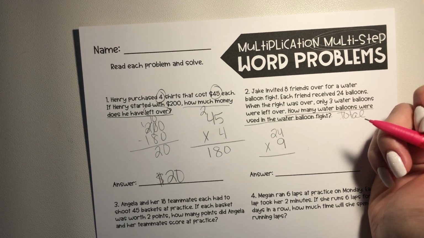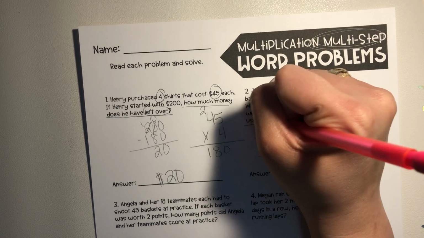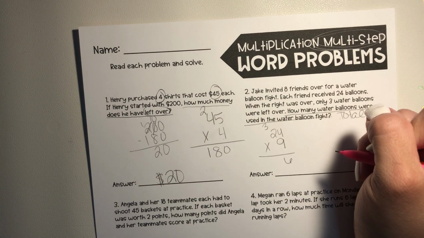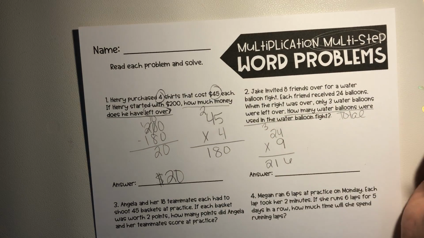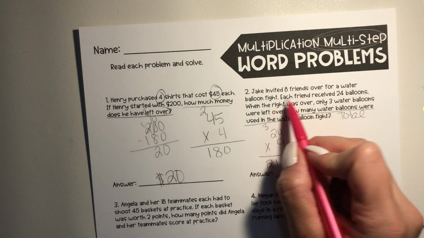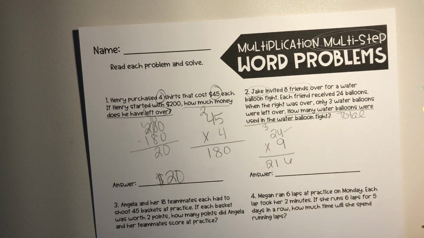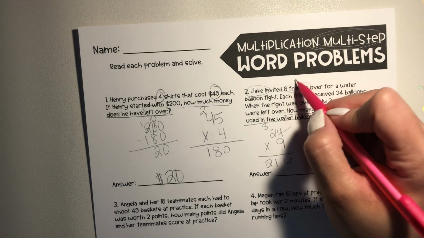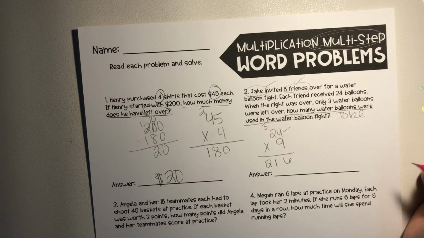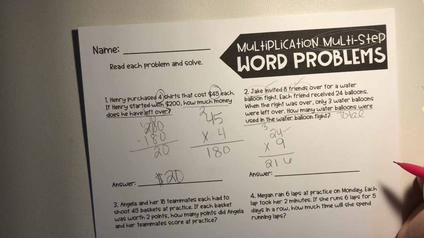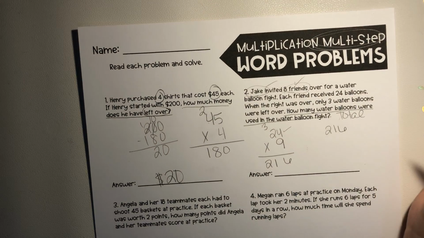All right, 24 times 9. 4 times 9 is 36. 6, carry over the 3. 2 times 9 is 18. 18, 19, 20, 21. So that's 216. Each friend received 24 balloons. I got that. 8 friends plus Jake. So we've got that. We've got the 9. When the fight was over, only 3 water balloons were left over. How many water balloons were used? So they started out with 216 balloons, right?